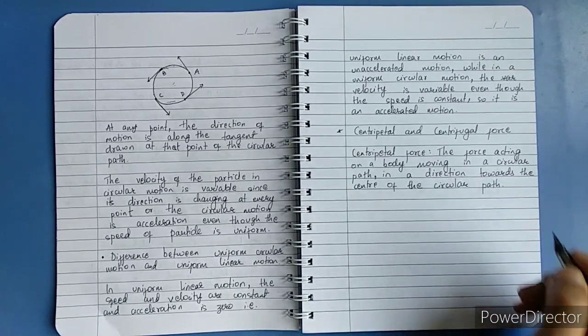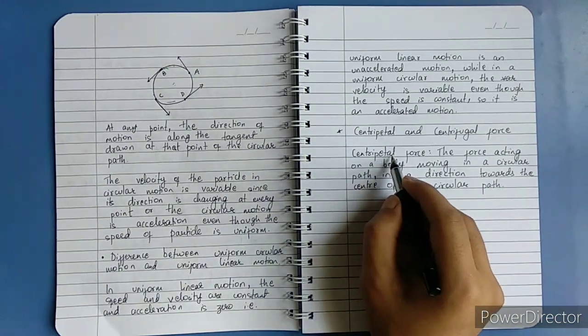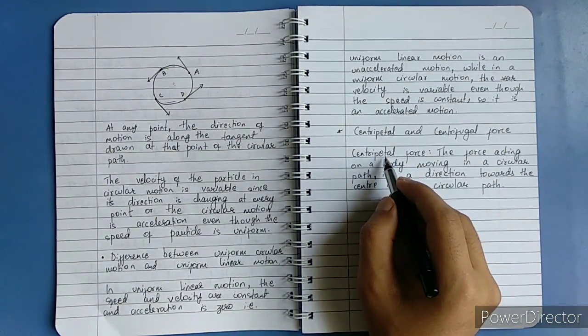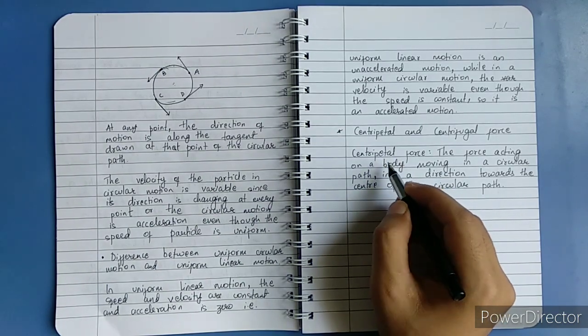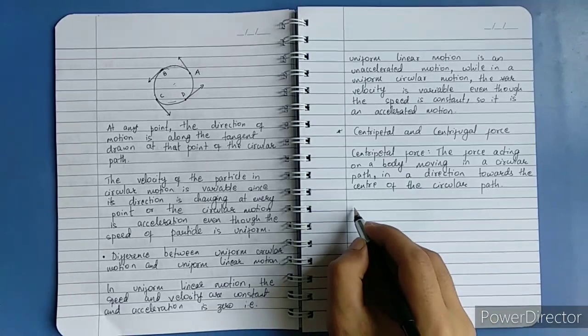This is the centripetal force, the force that acts towards the center. Centri means center, petal means seeking. So the center-seeking force, or the force that acts towards the center, is called the centripetal force.